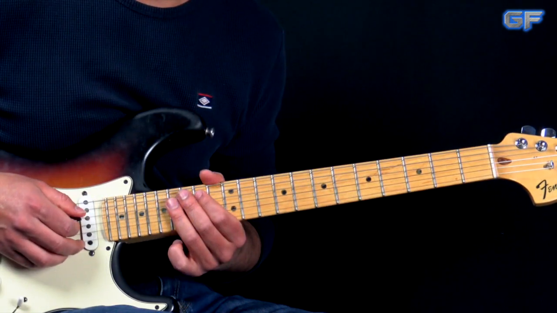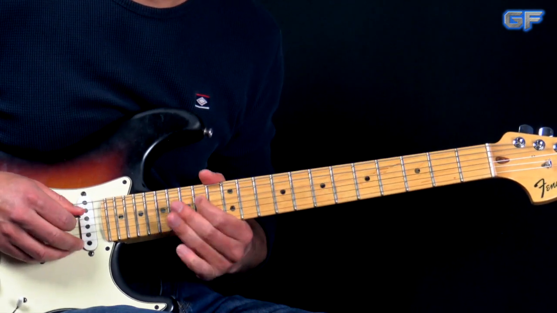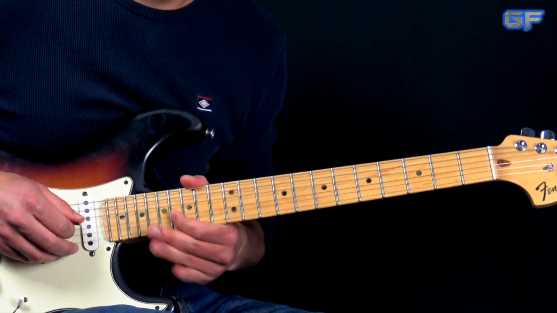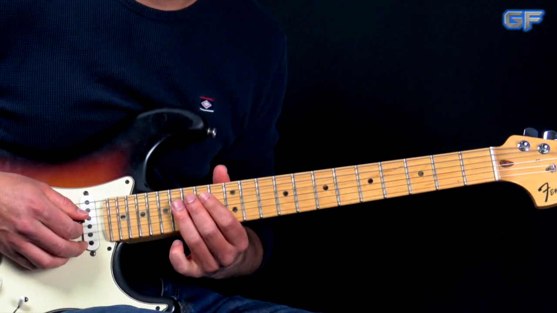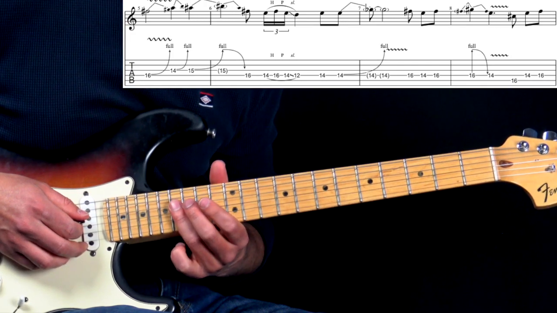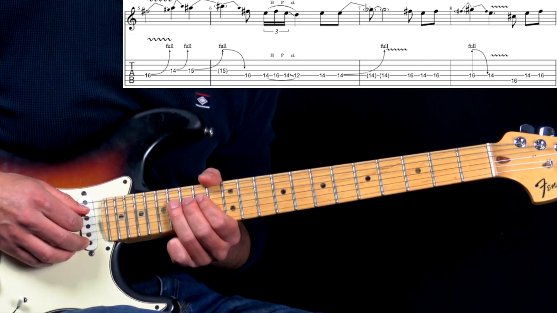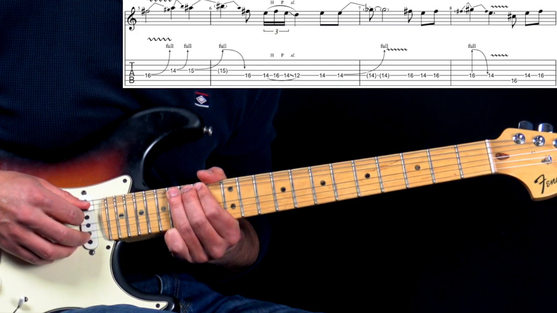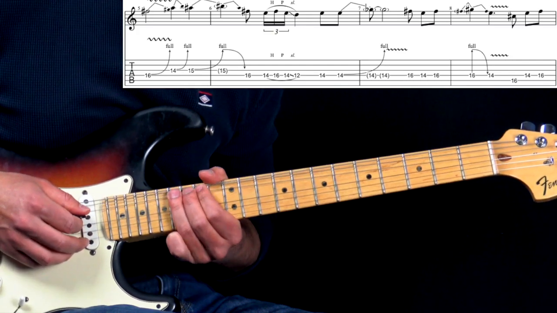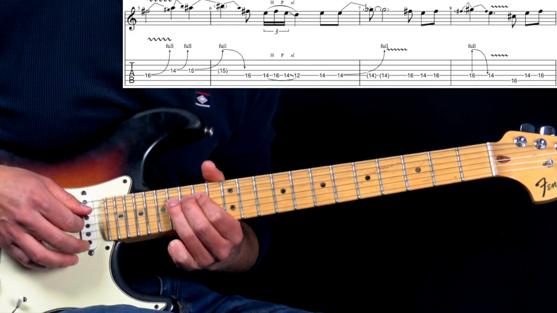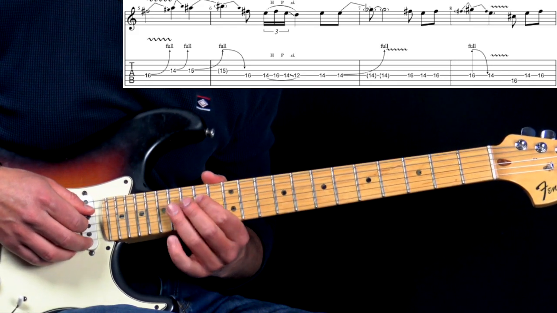Alright, so the next part goes like this. Here we start off with, again, D string, 16, 14, 16. Then we have a pre-bend on the same note. So we pre-bend the string, hit it, bring it down, go to 14, add some vibrato.